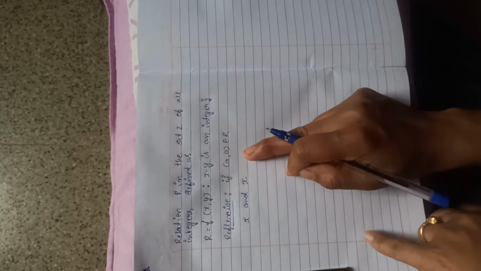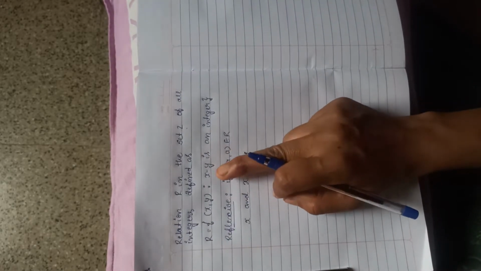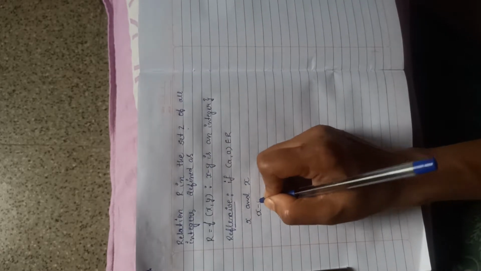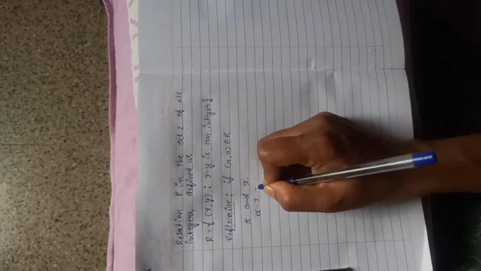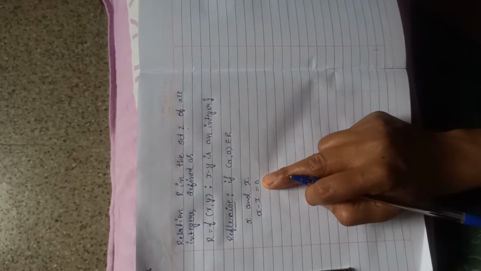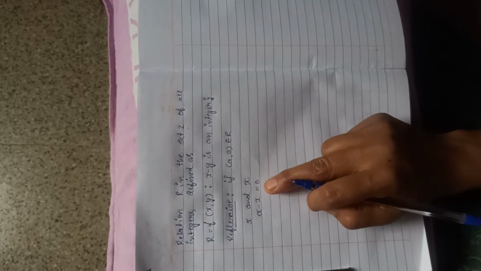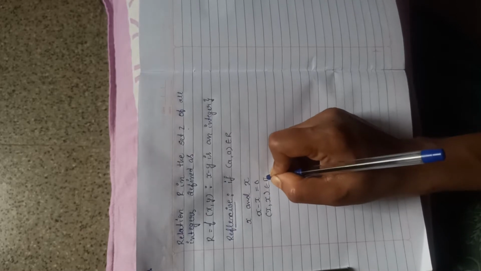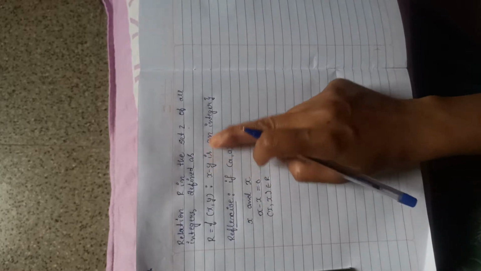I'm doing the subtraction. The condition is we have to subtract the two elements, x minus x. X minus x gives 0. X minus y is an integer, x minus x is 0, and 0 is an integer, no? So that's why x comma x belongs to the relation. X and x satisfy the condition.